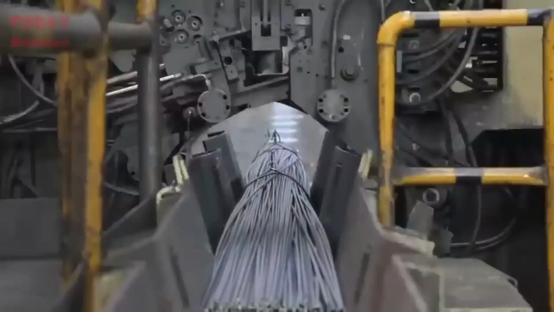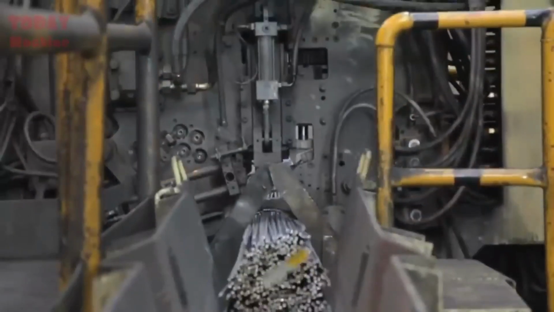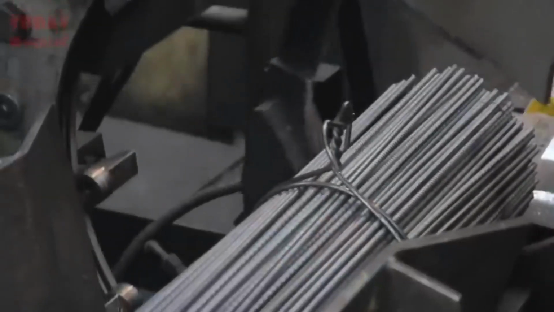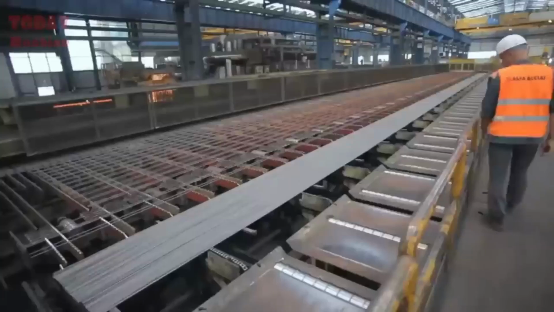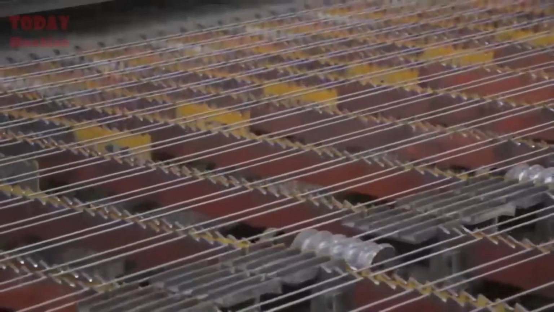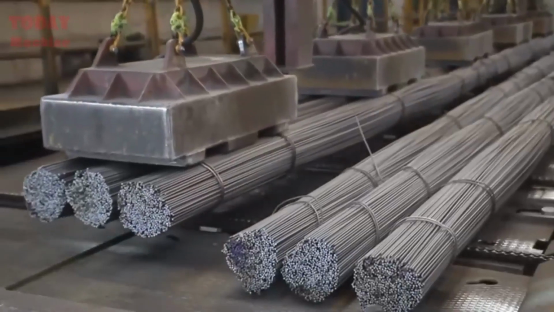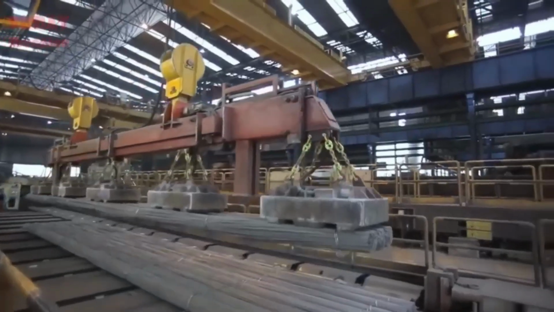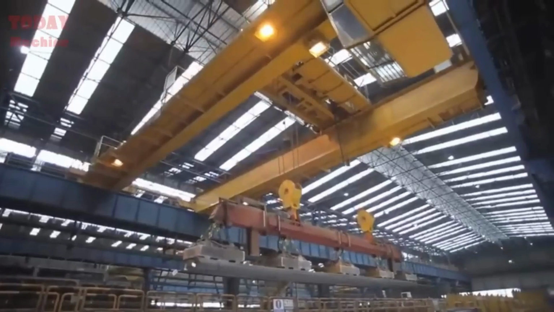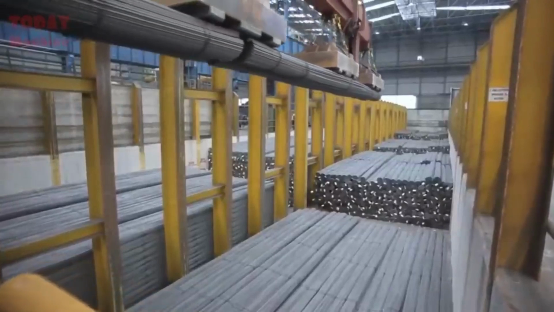The rolled steel may undergo further treatments, such as heat treatment, surface coating, or additional shaping, depending on its intended application. These treatments help enhance the steel's mechanical properties, improve its surface finish, or tailor it to specific customer requirements.